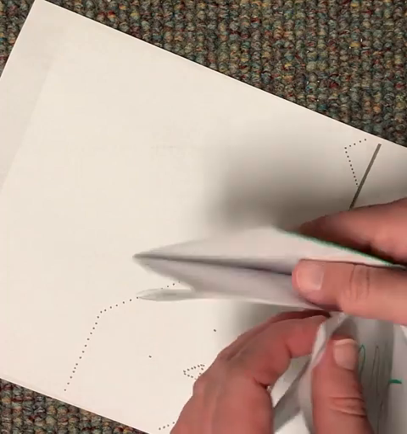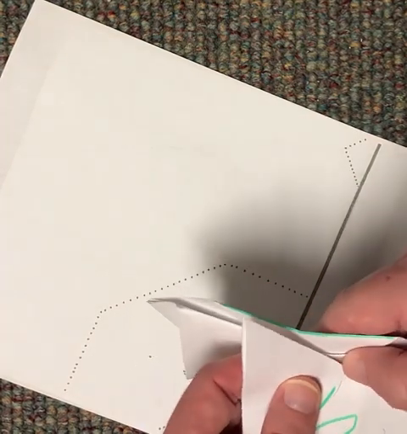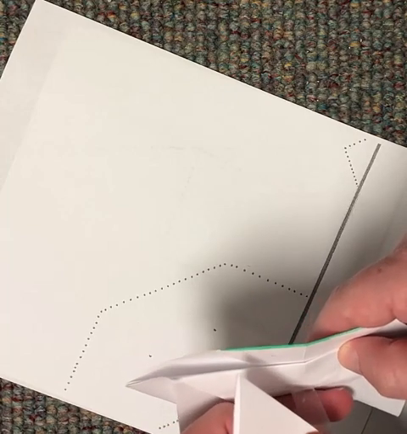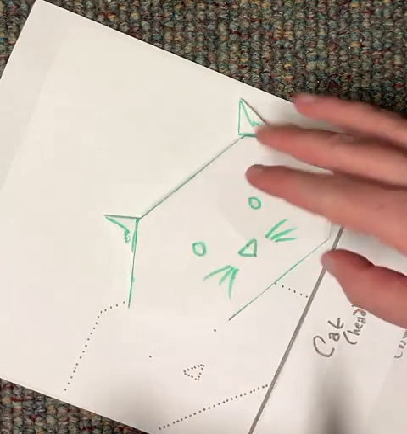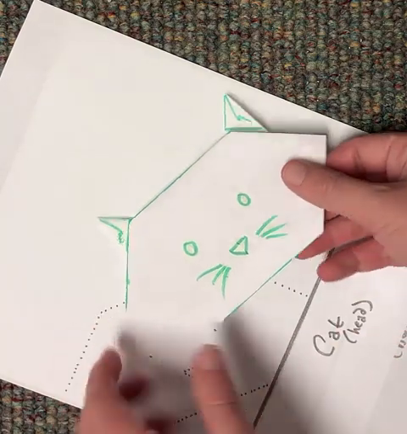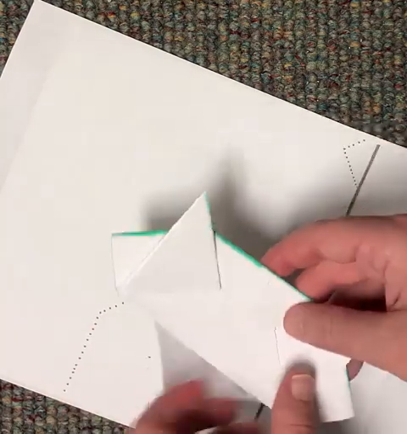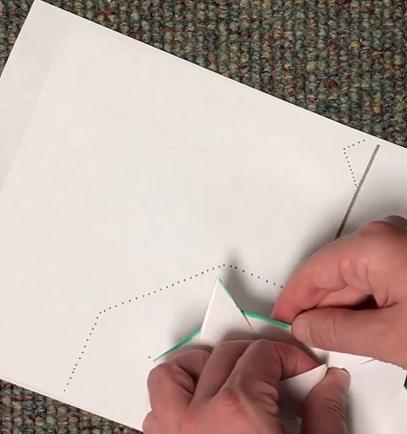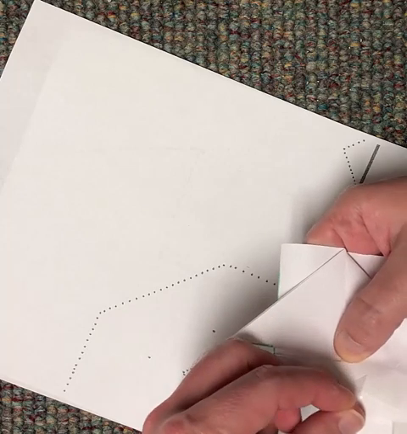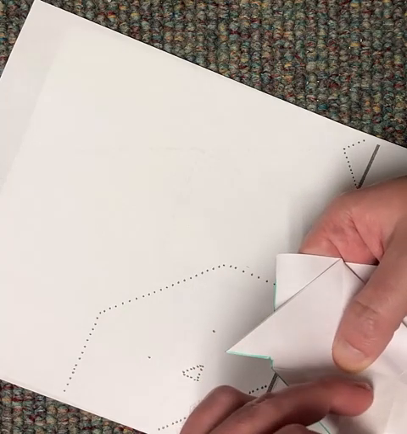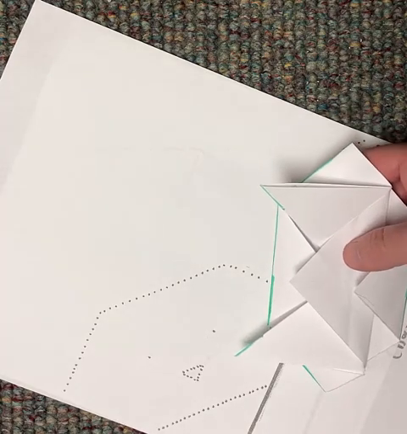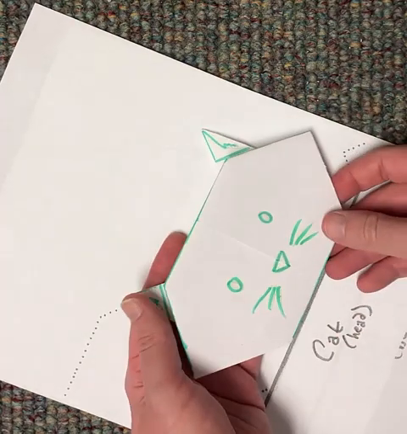So I'm going to go ahead and unfold his head. I taped it on just so that it would stay. And I want to show you how that relates to the fold here. So we have the head here.